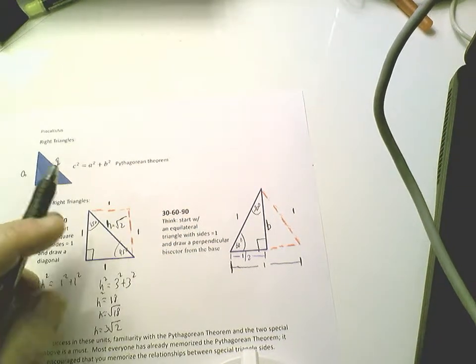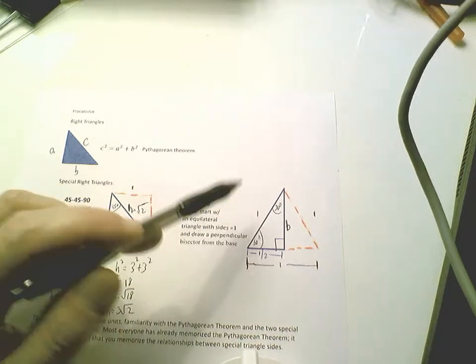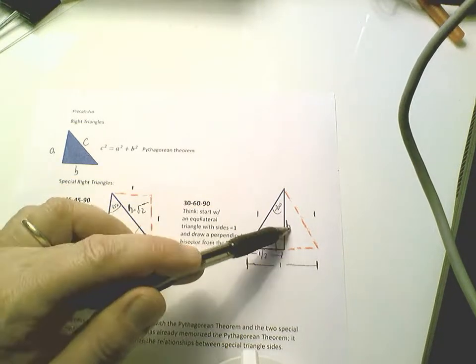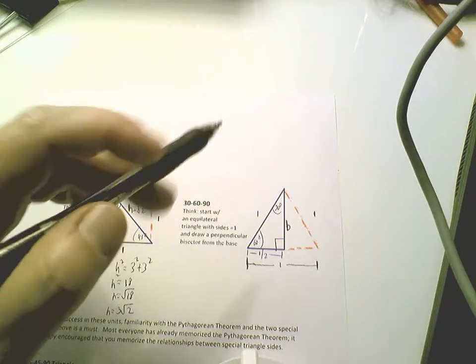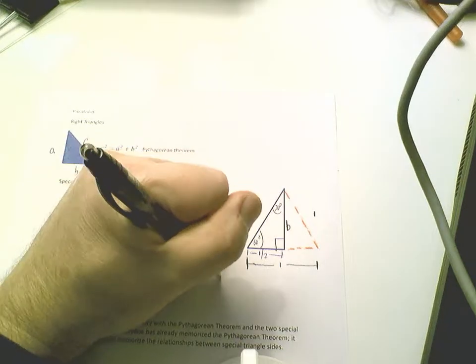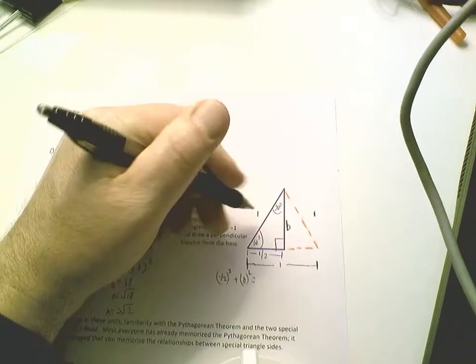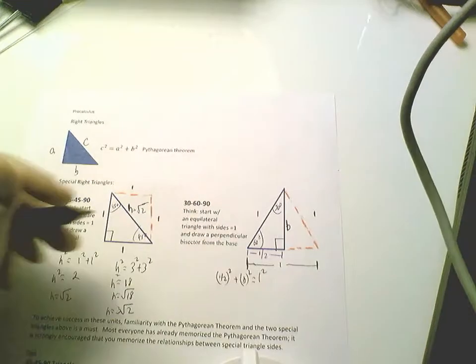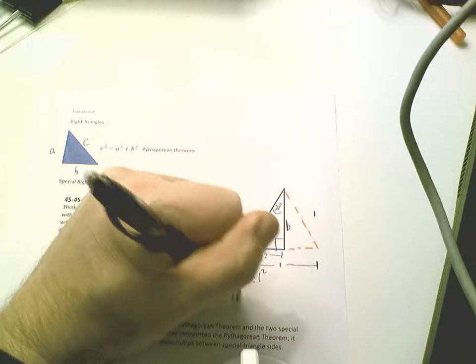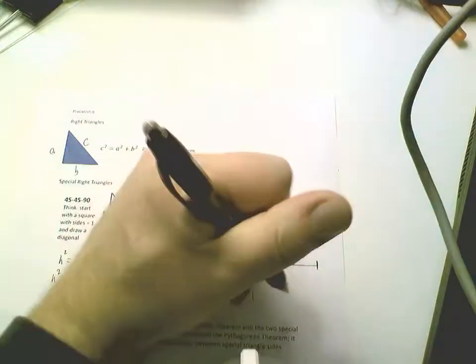What is the good thing now? Well, I know two pieces of my triangle. I just need to get this side that lives opposite the 30-degree angle. I'm going to call it B, just to give it some type of value. And what I know in this case is 1/2 squared plus B squared equals 1 squared. 1/4 plus B squared equals 1. B squared equals 3/4.